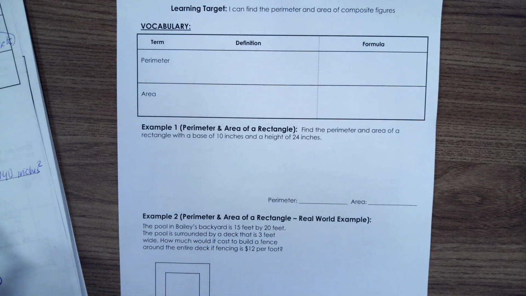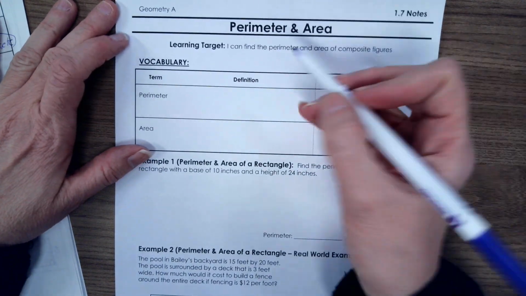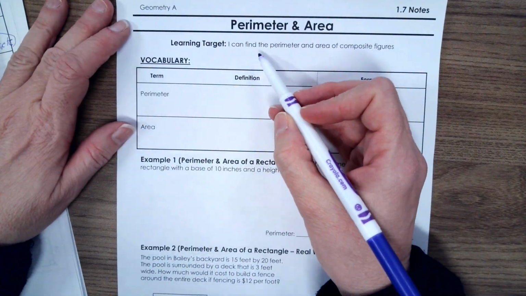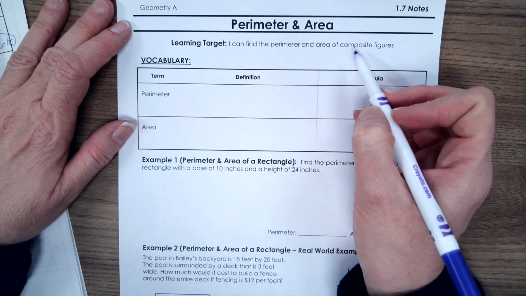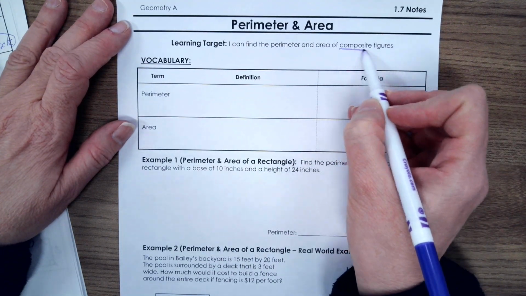Hi there, geometry. Today we are on our last lesson of Unit 1. We are talking about perimeter and area. And of course, that's the learning target for the day. I can find perimeter and area of composite figures. So we're going to work our way up to that.